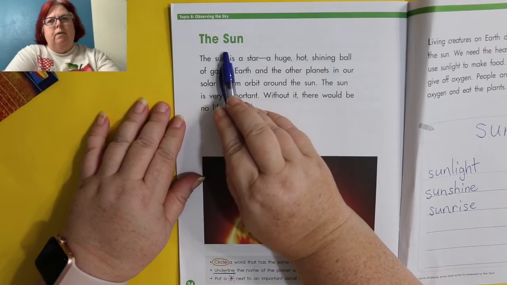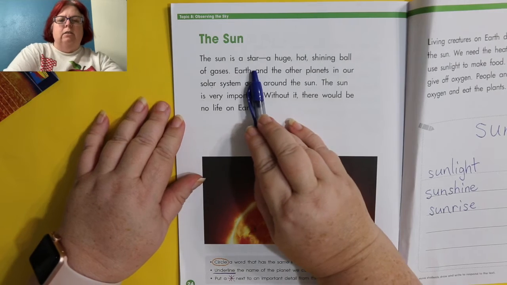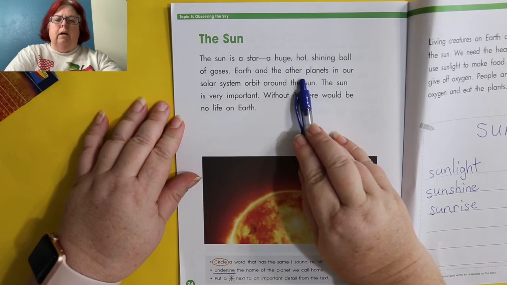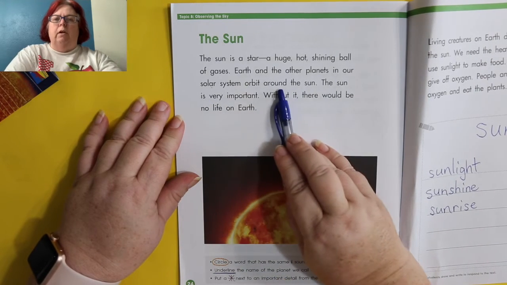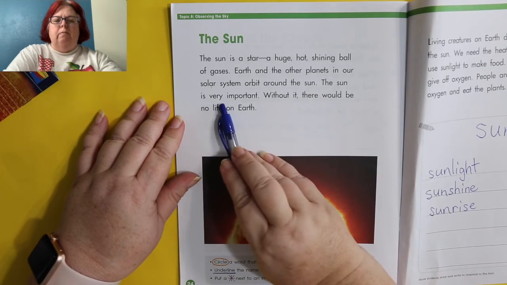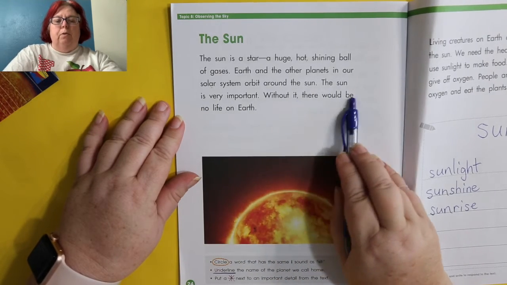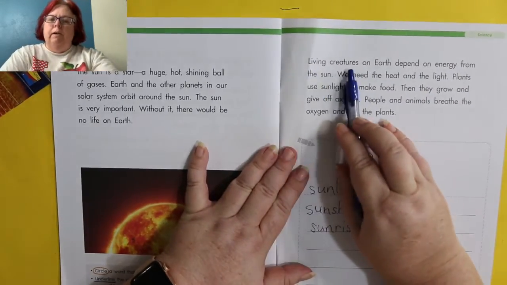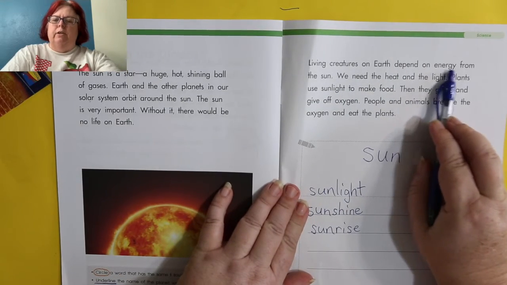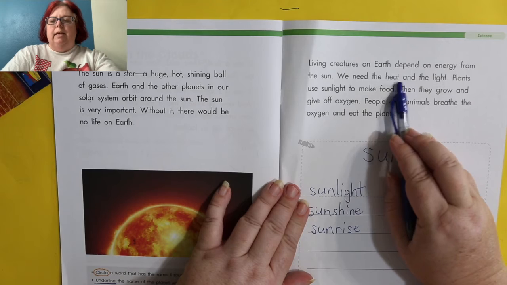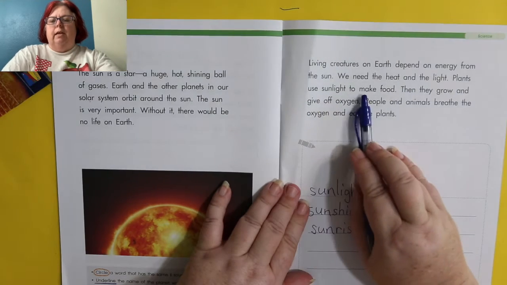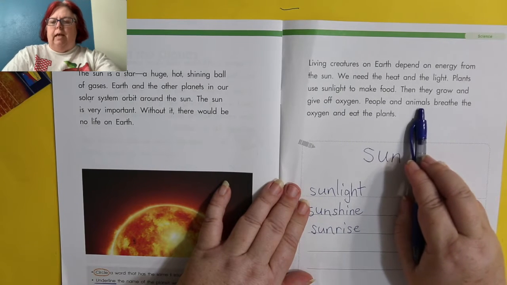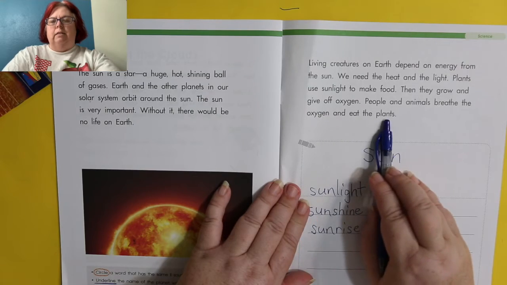So this is called The Sun. The sun is a star, a huge, hot, shining ball of gases. Earth and the other planets in our solar system orbit around the sun. The sun is very important. Without it, there would be no life on Earth. Living creatures on Earth depend on energy from the sun. We need the heat and the light. Plants use sunlight to make food. Then they grow and give off oxygen. People and animals breathe the oxygen and eat the plants.